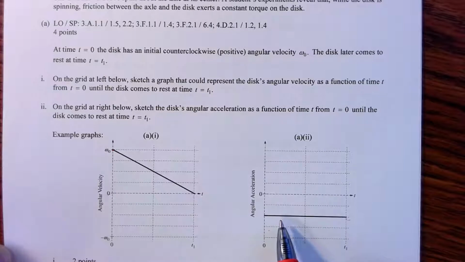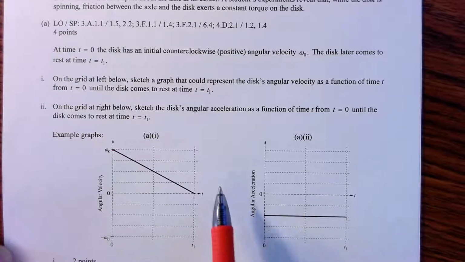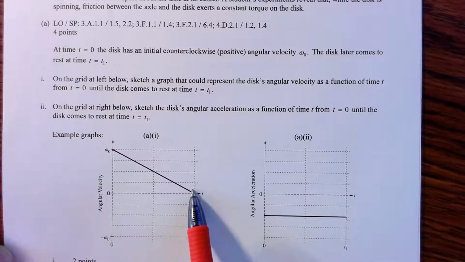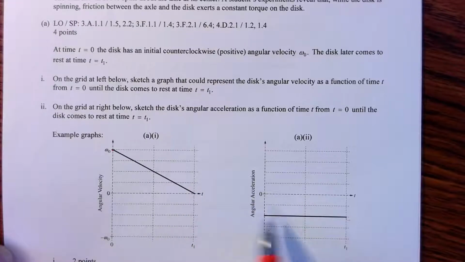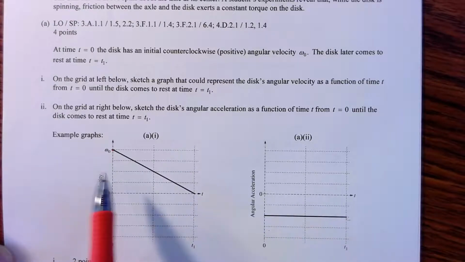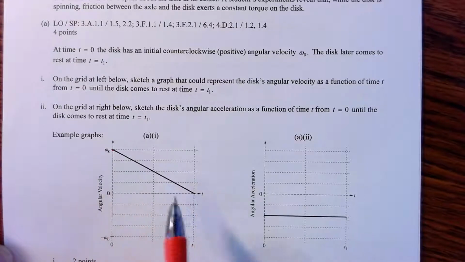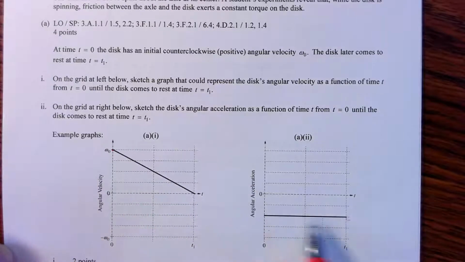Over here, you got 2 points. First of all, you got both points if the graph of this, even if it was wrong, correctly showed the slope of this graph. If you knew that the angular acceleration was the slope of this graph and you correctly plotted that, you get both points over here, even if this one was wrong. The idea here is that the slope is negative and constant, so the angular acceleration is negative.